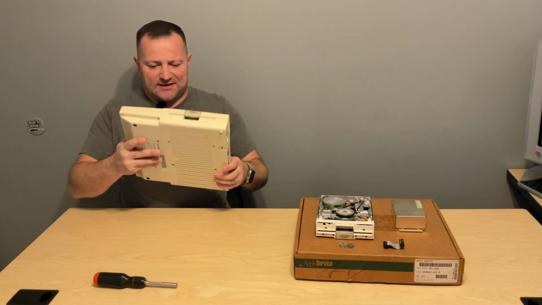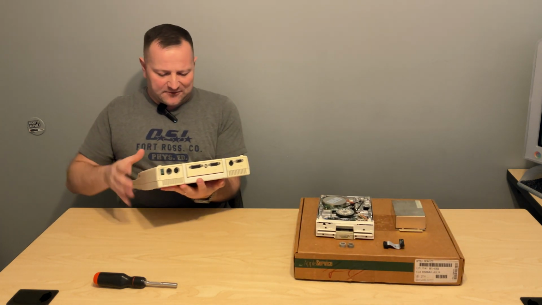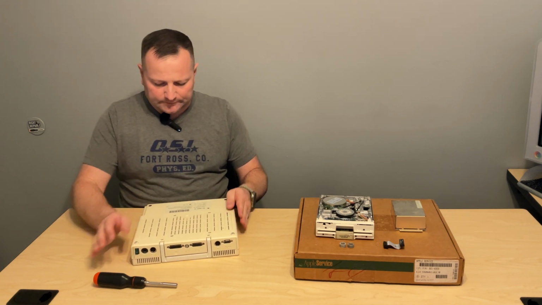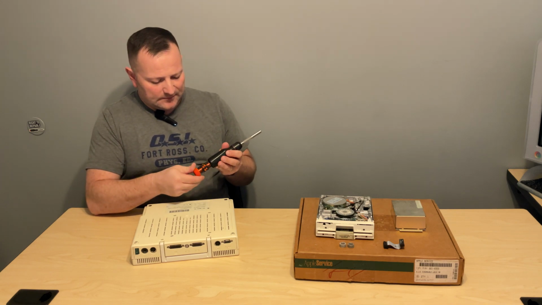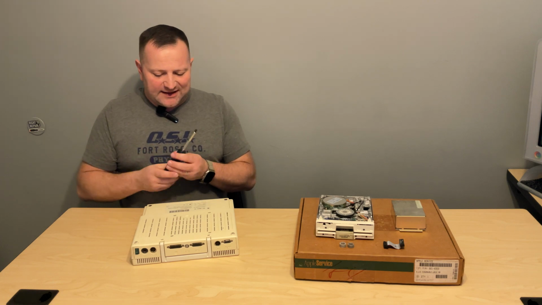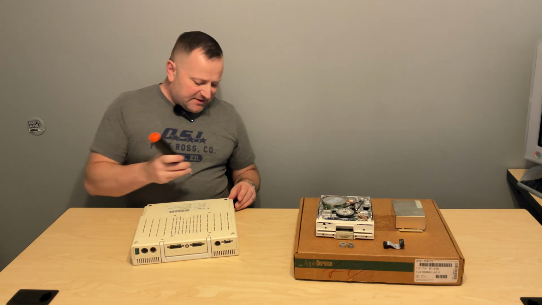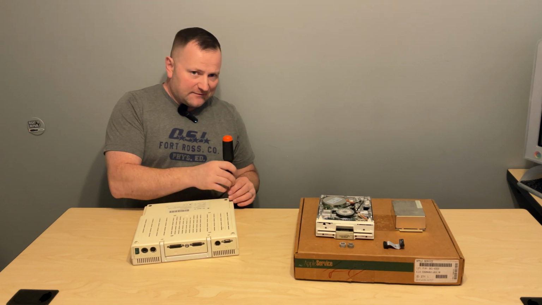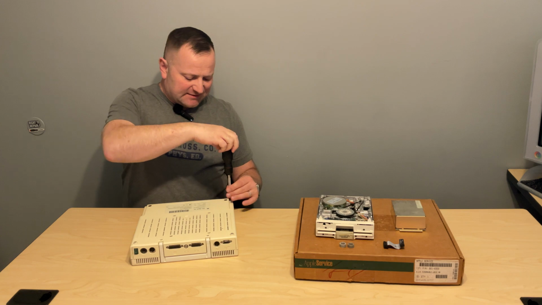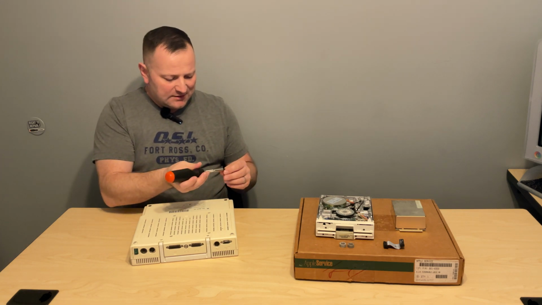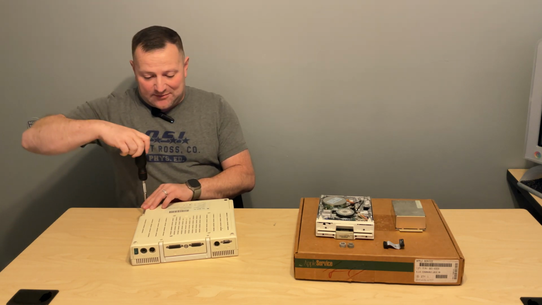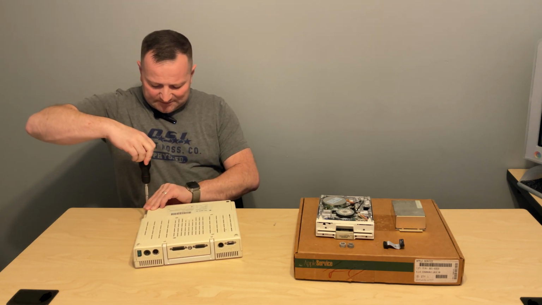So I'm going to put that aside. I'm going to carefully flip this over. Another thing I do need to do is take all these screws out, because I know they are not part of the Mac Effects case. So I'm going to have to source some of these screws. Maybe I'll get black anodized screws. That way everything just matches.